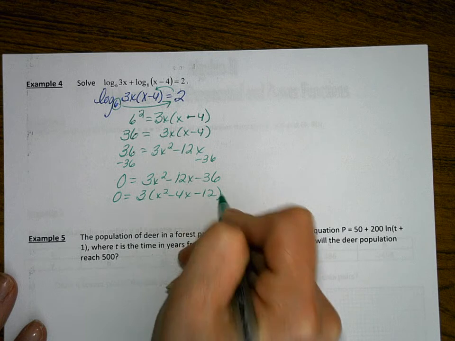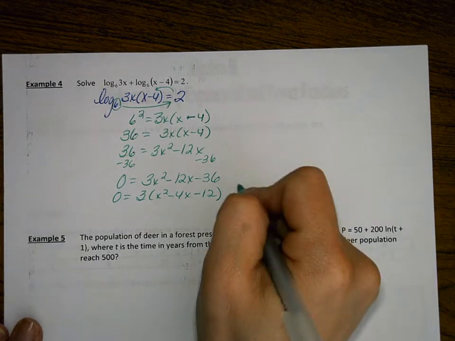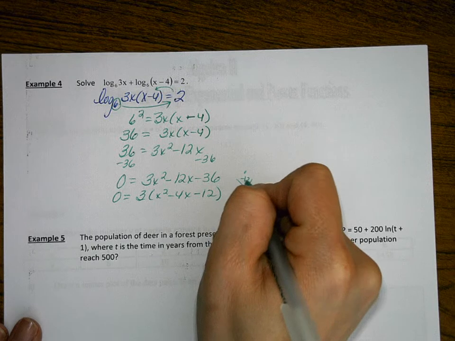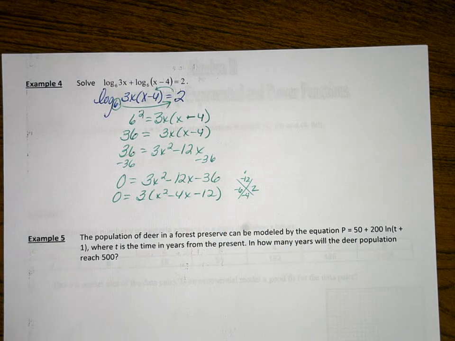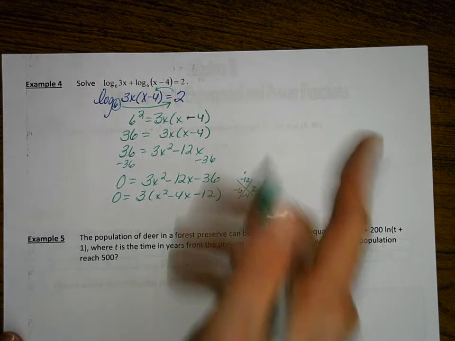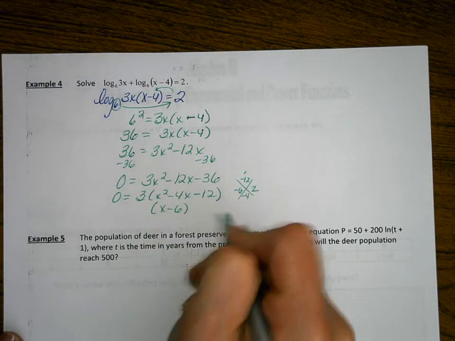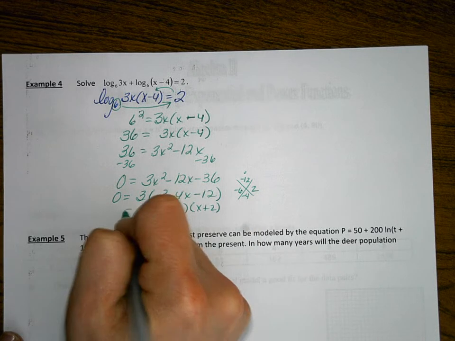Then what? Beautiful. We're looking for two numbers that multiply to negative 12 that add to negative 4. Tessa said they're negative 6 and 2. Because my coefficient in front of x squared is a 1, I know that I can say x minus 6 times x plus 2 multiplied by that GCF of 3 is equal to 0.